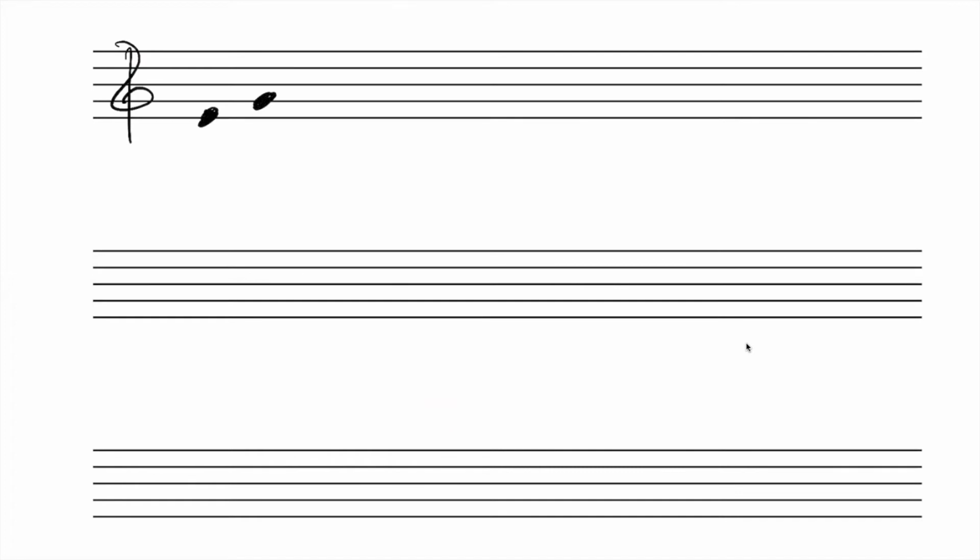How would we label this interval? Well, it goes line to line, and we can count E, F, G, so we know it's a third. The question is, would it be a major third or a minor third? It is a minor third. Why? Because if it were a major third, it would have to be G sharp, because G sharp would be scale degree 3 in the key of E major. But we have G natural instead, so it's a half step smaller, therefore it's the minor version.